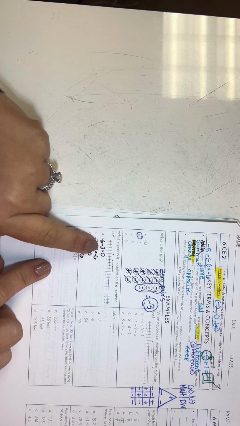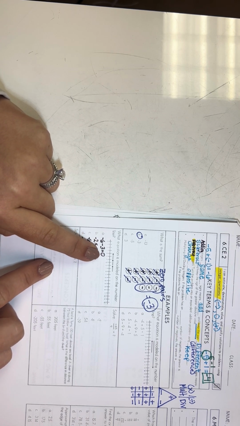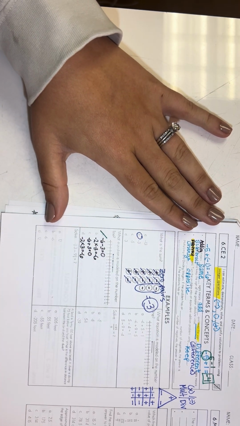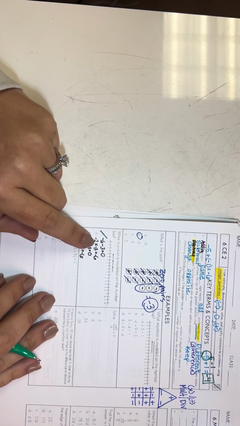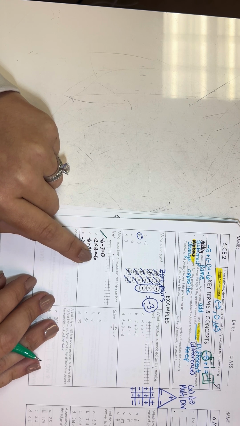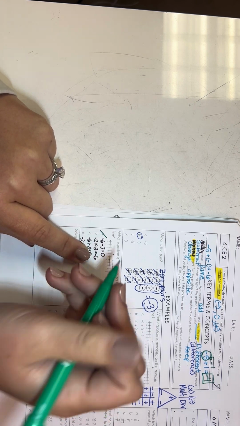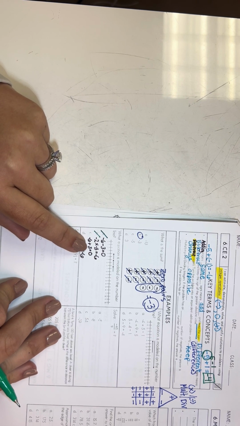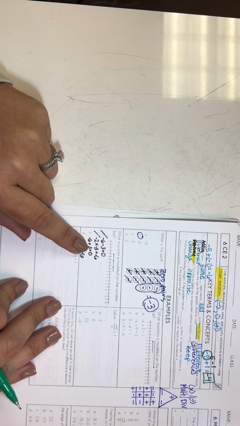What is negative 6 minus 3? Is that getting you anywhere near 0? No. Cross it out. Negative 2 times negative 3. What's a negative times a negative? A positive. Does that answer say positive 6? Nope. Goodbye. Negative 6 plus 3 equals 0. Does that get you anywhere near 0?